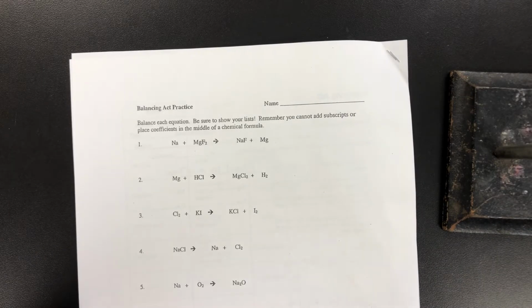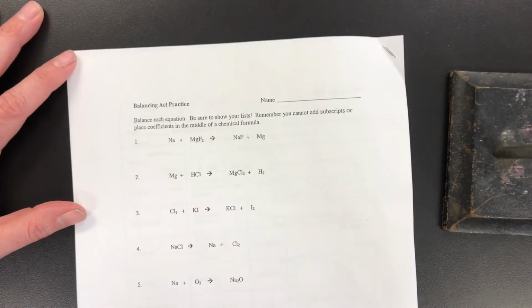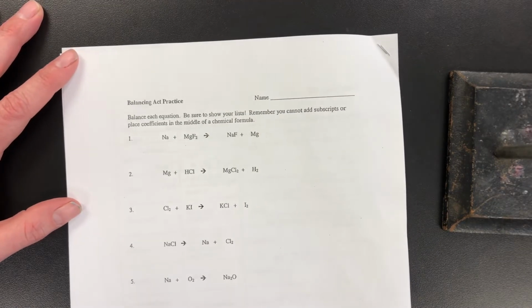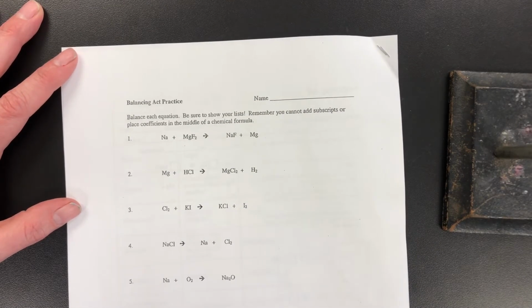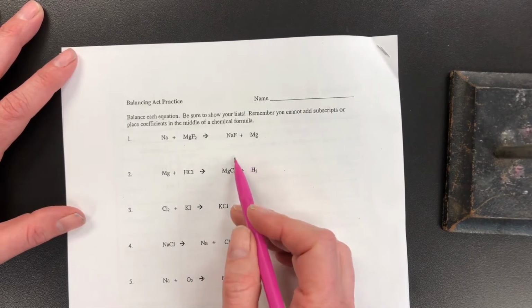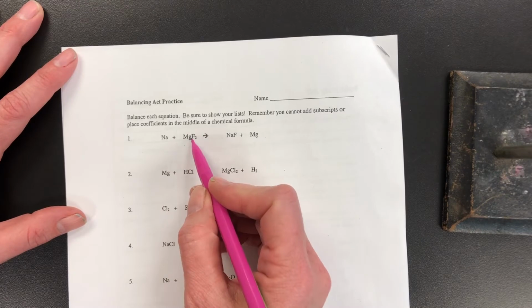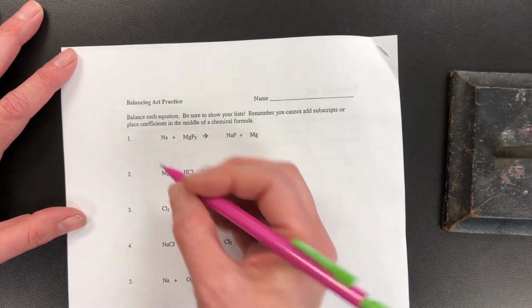Okay, so this is kind of your walking through how to balance these chemical equations. You should have done this last night as your homework. Okay, and so when we balance these chemical equations, the first thing we want to do is count the number of each type of atom on each side.